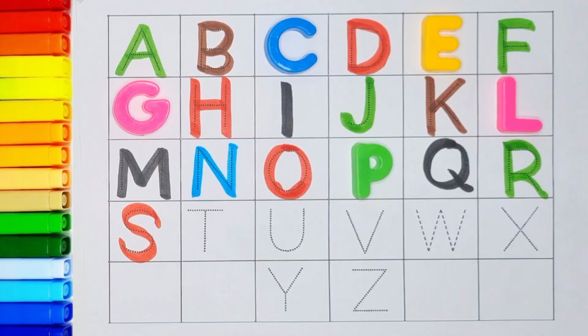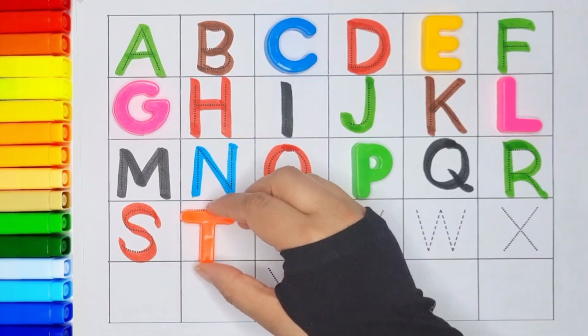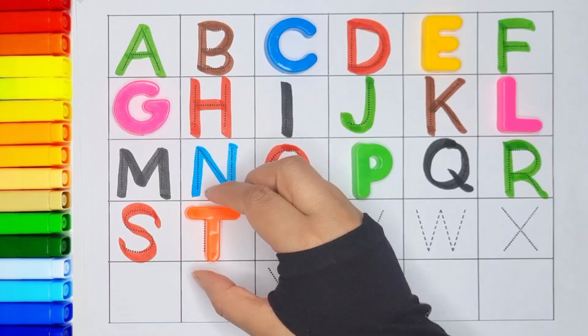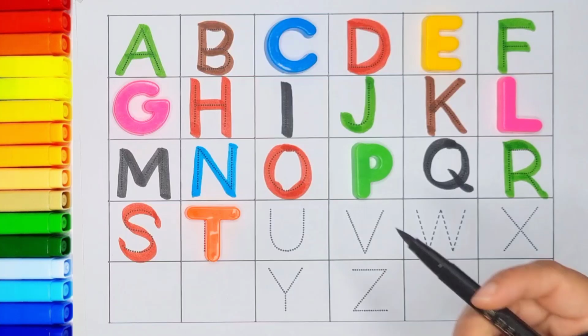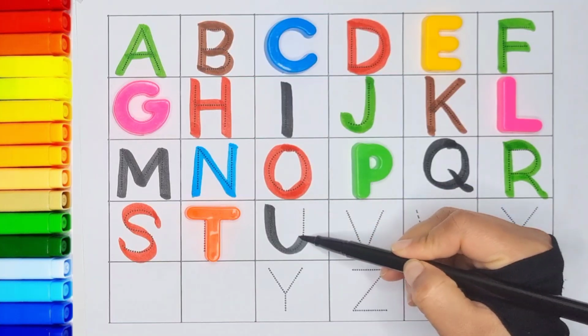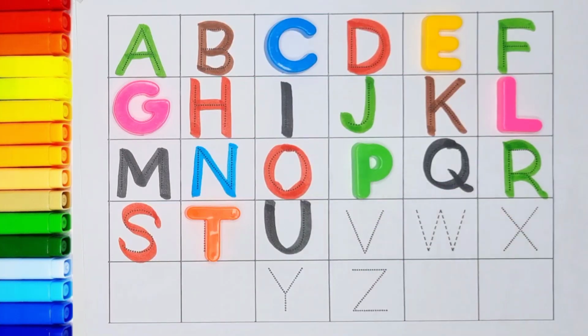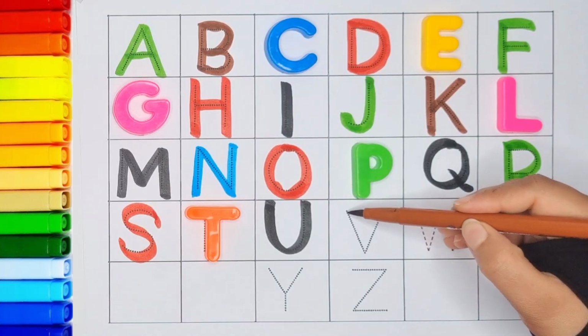S for sun, orange color. T for tiger, black color. U for umbrella, brown color.